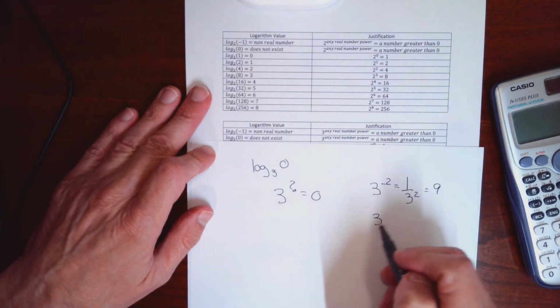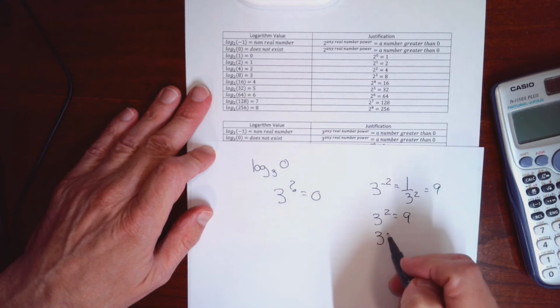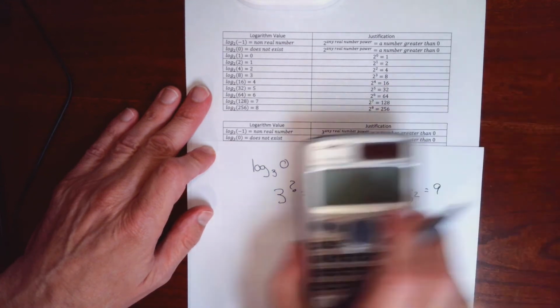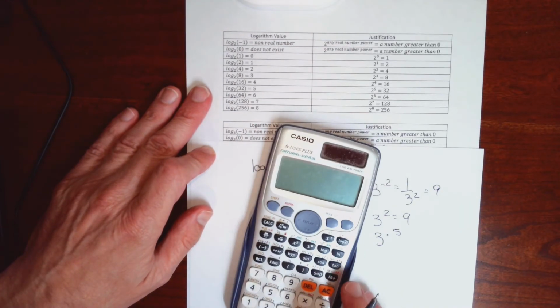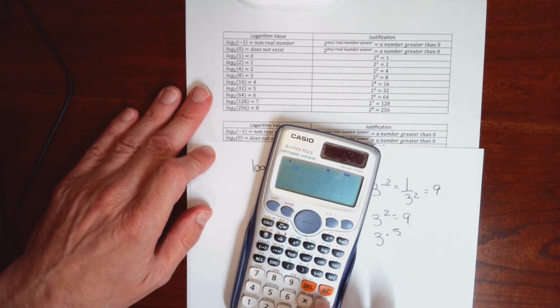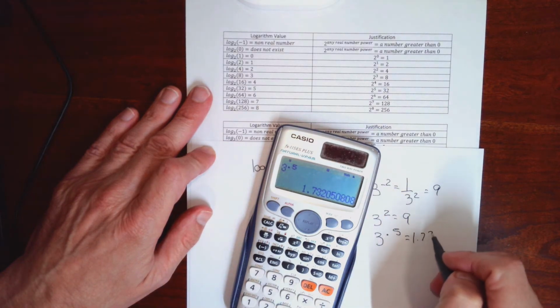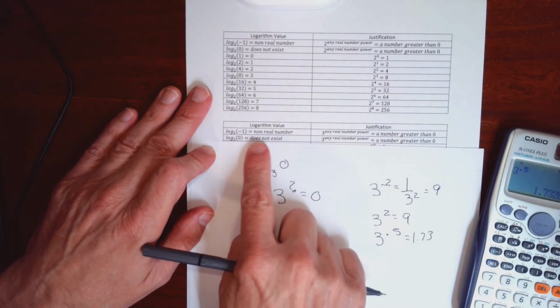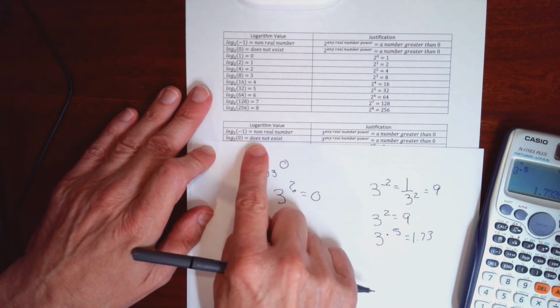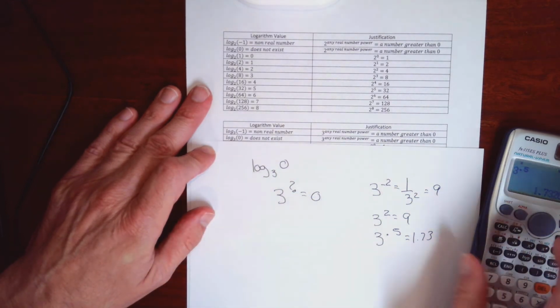3 to a positive power is going to be an integer. And 3 to a decimal power is like a square root. 3 to the 0.5 power is a decimal, but they're all positive. There's no solution to this. Logarithm base 3 of 0, there's no number that satisfies that, because there's no power that I could raise the base to get the argument.